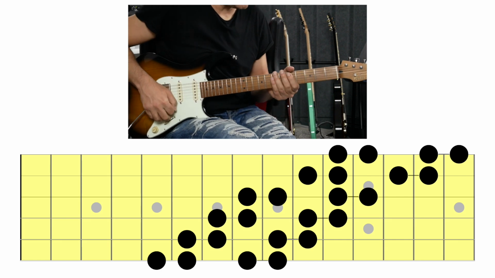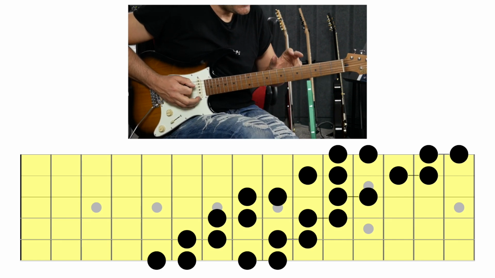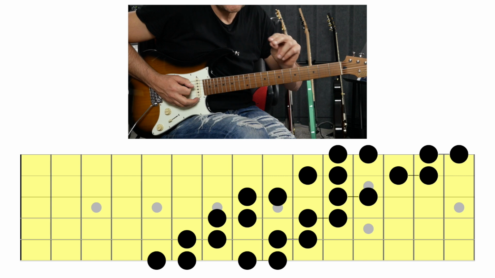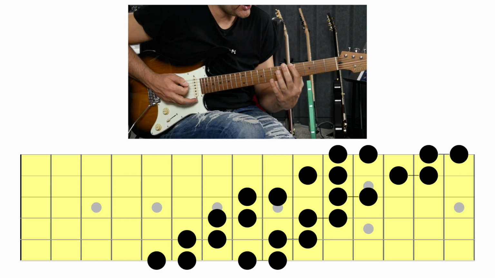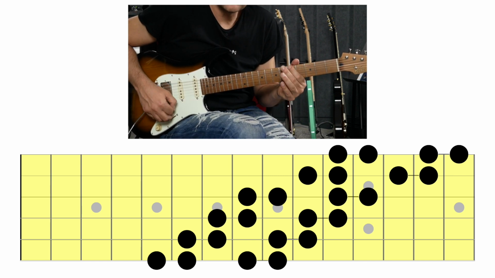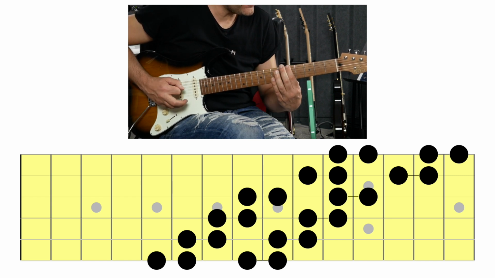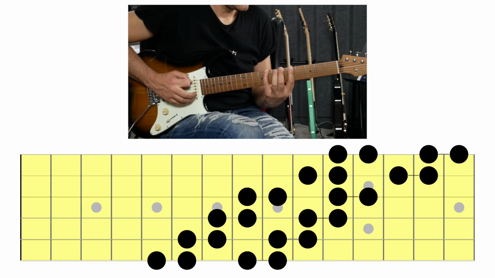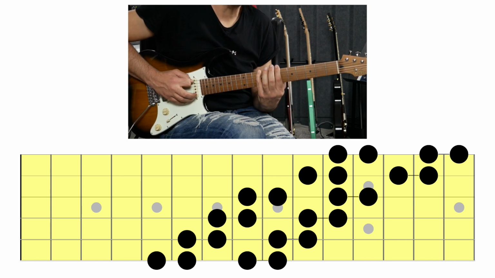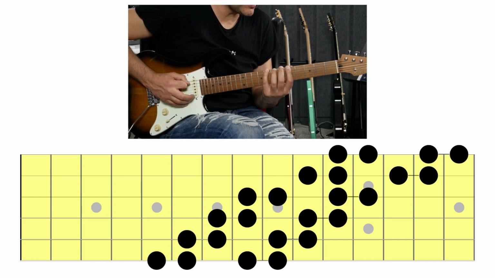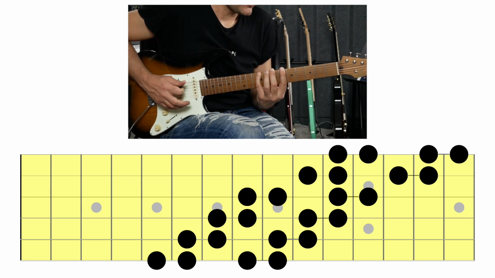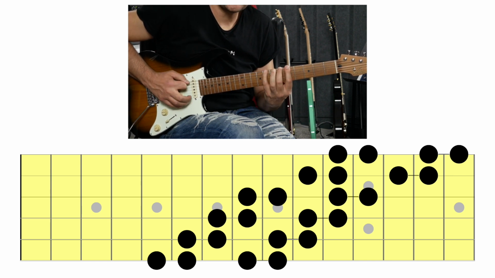You can get the charts below, more on that in just a little bit, but the half whole is as follows. It's a 4-note per string pattern. We're going to start on A right here with the index, low E string, 5th fret. We have frets 5, 6, 8, and then we're going to slide that pinky to the 9. So we have something like that, 4 notes, 1, 2, 3, 4.